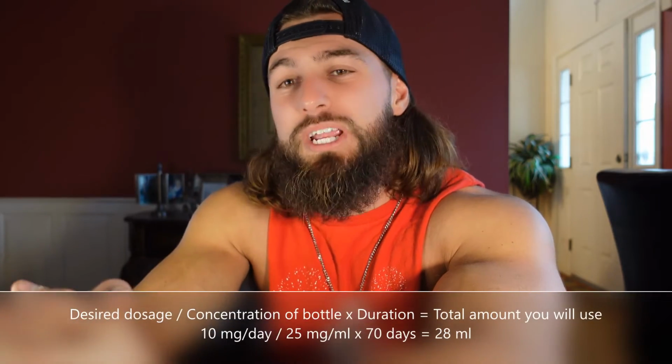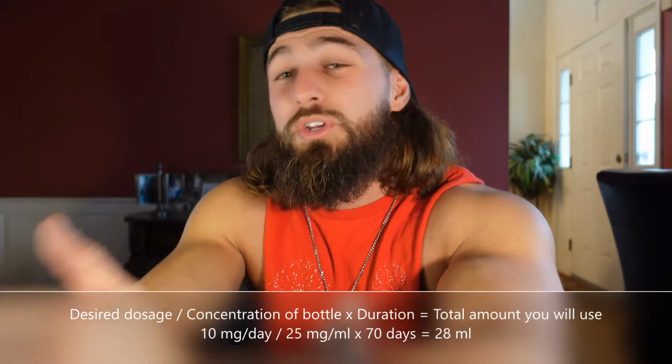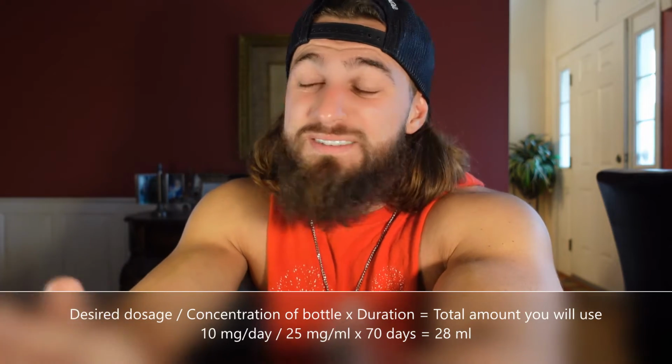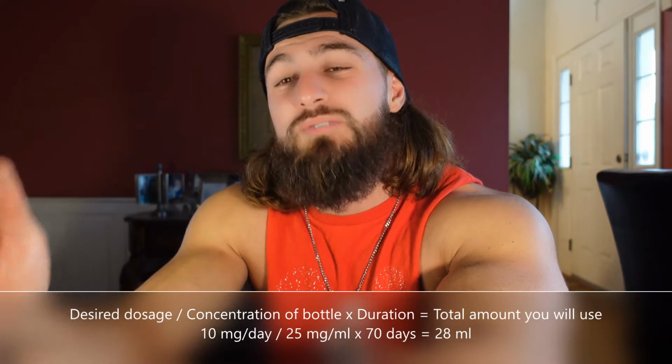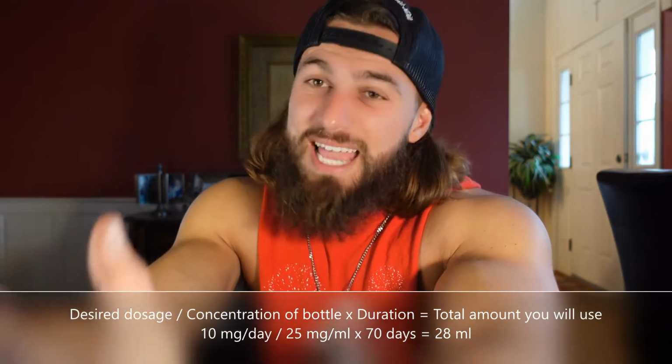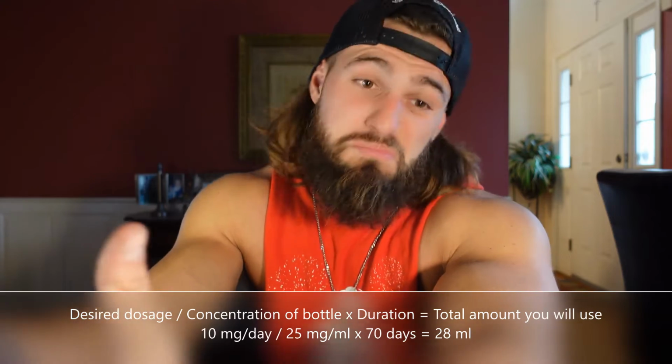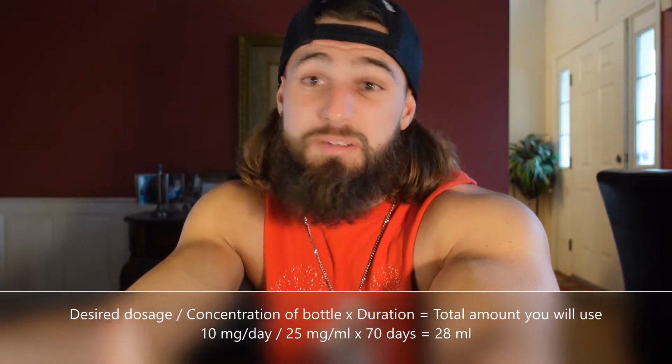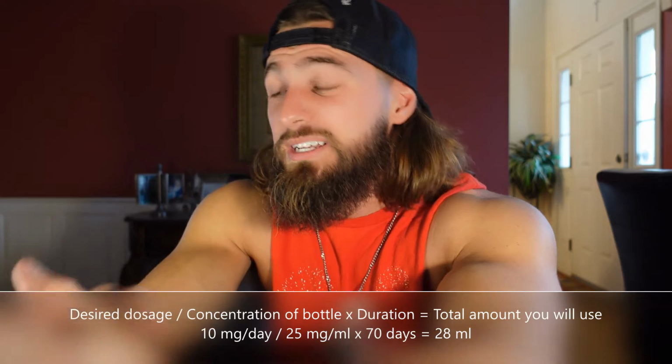So instead of 15, if I were to shoot a little bit lower, let's say 10, I use the same equation. I take the total amount I want to do, divided by the concentration, times the duration. So I want to do 10 milligrams per day, divided by that concentration of 25 milligrams per milliliter, times 70 days duration. That'll get me 28 milliliters. That works out pretty good if I have a 30 milliliter bottle. All right? So that is method 2, the how much will I use method.